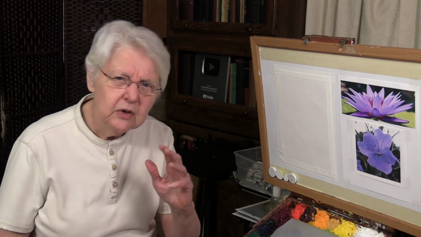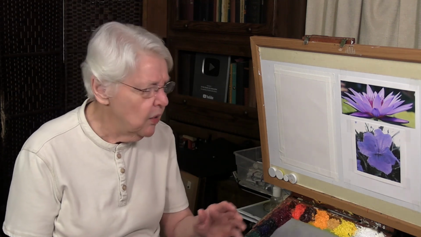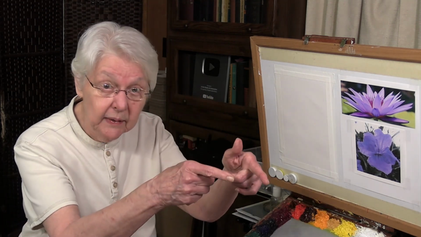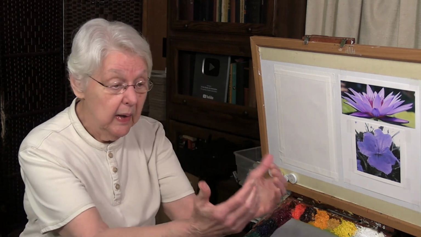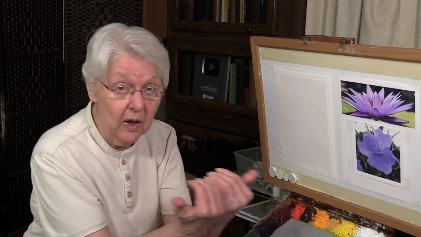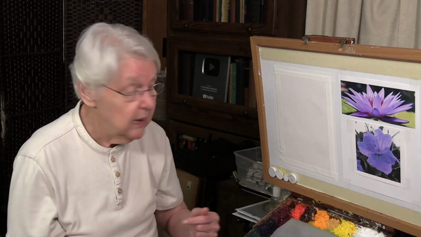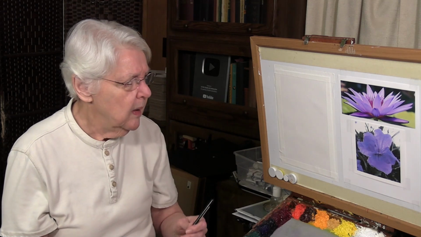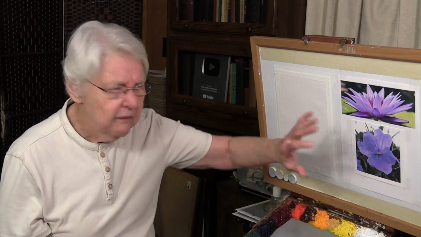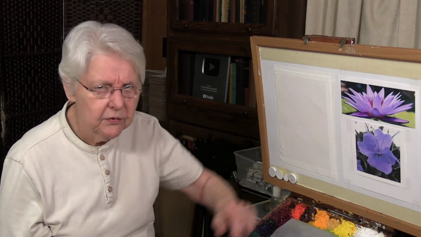Now, it's usually the backlight that causes the light to come through something, meaning the light's behind whatever you're looking at, and the light is coming through when it's translucent. And that's what the person's talking about. But usually, you don't have that effect if the light is shining on a surface.